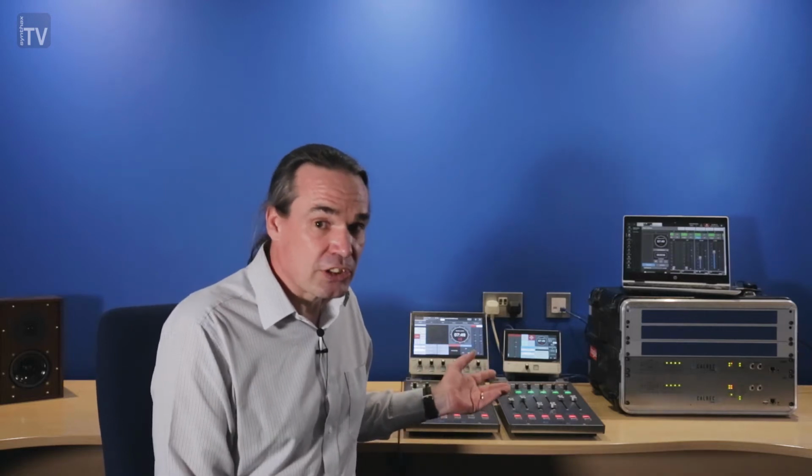The console's designed in the UK by Calrec. Calrec have been manufacturing broadcast mixing consoles for many years. So the Calrec console comes with the usual stamp of reliability. So as well as the operational features, the Type R's also got some physical features that make it incredibly relevant for the way that we're working today.